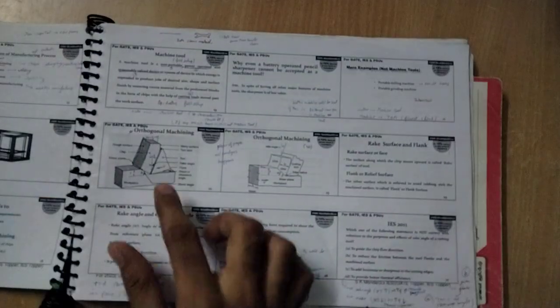So the next one is feed. Feed is f in mm per revolution, so f into N in mm per minute. Depth of cut is d equals d1 minus d2 divided by 2. Okay, so that's it. Generally in 2D, it means in orthogonal machining, you can see this.